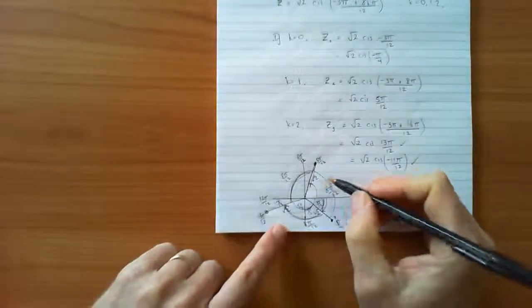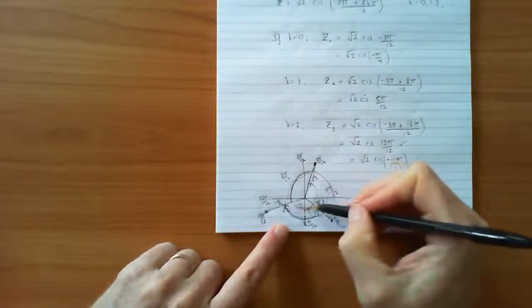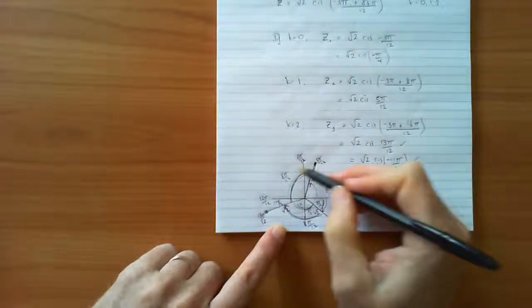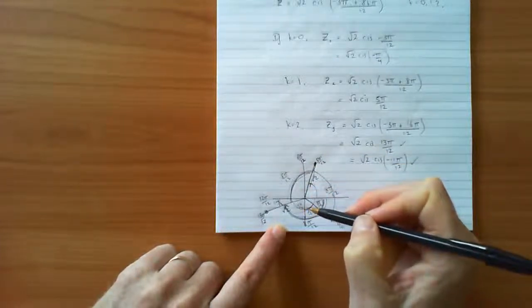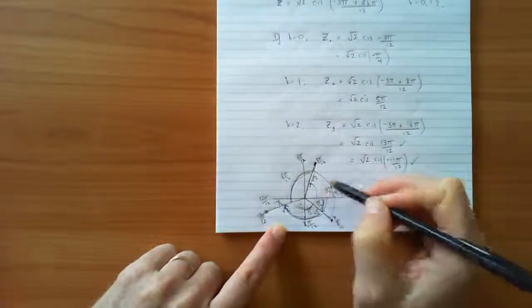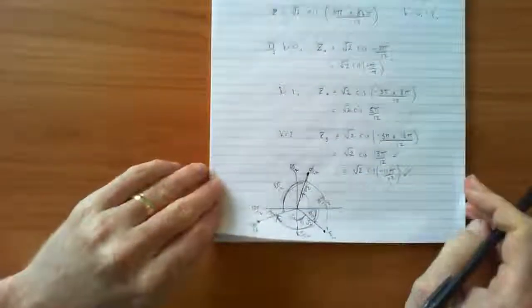So you can see that it's pretty neat how the solutions divide up the circle evenly. If there's 3 solutions, the angle between all the solutions is 1/3 of a full circle. If there were 4 solutions, then it would actually be 90 degrees between each of the solutions. So pretty neat how that works.